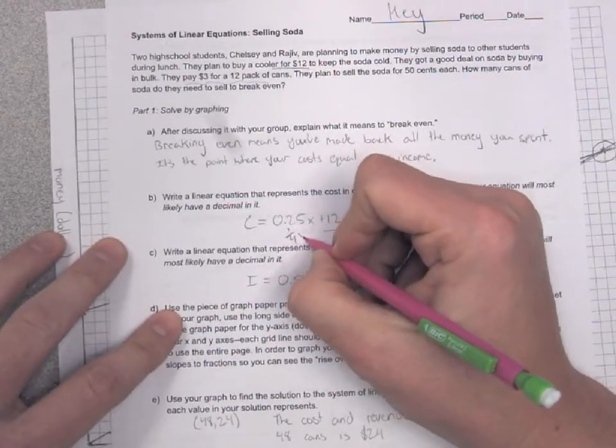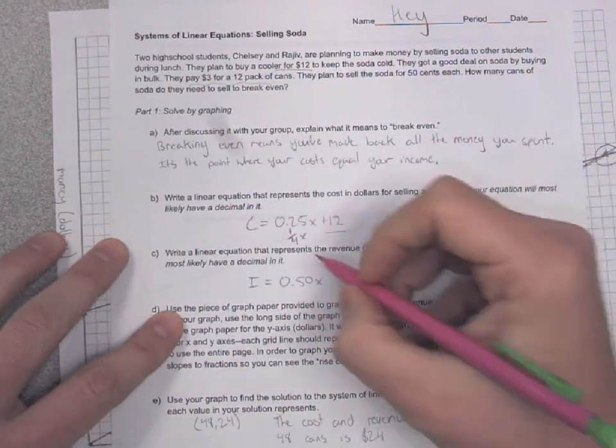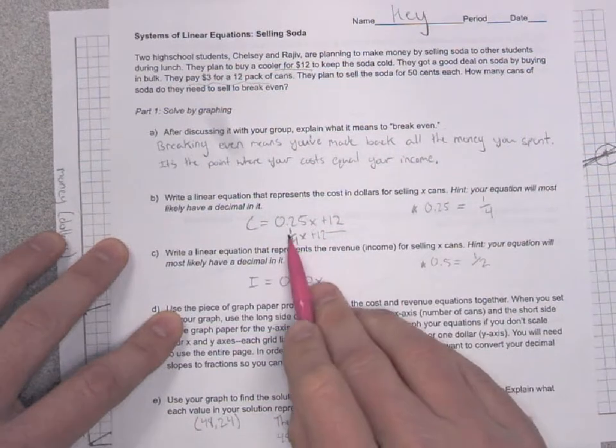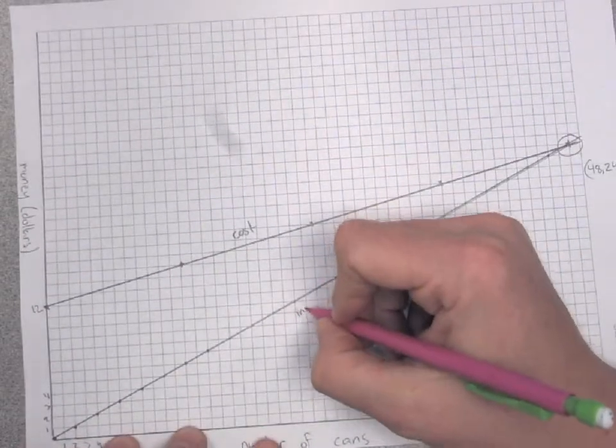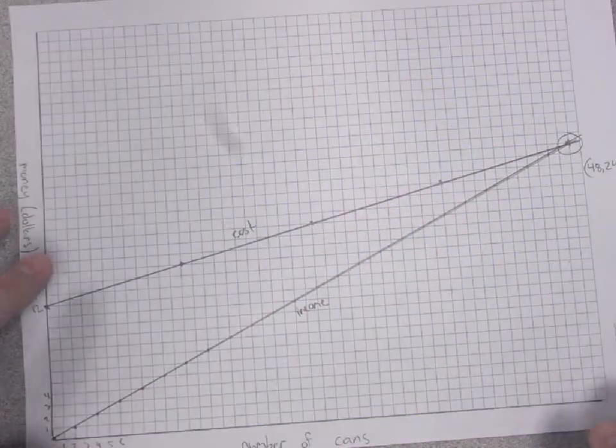0.25 is the same as 1 over 4, 1/4. So 1/4 x plus 12, right? That would be up 1, right 4, starting at 12.